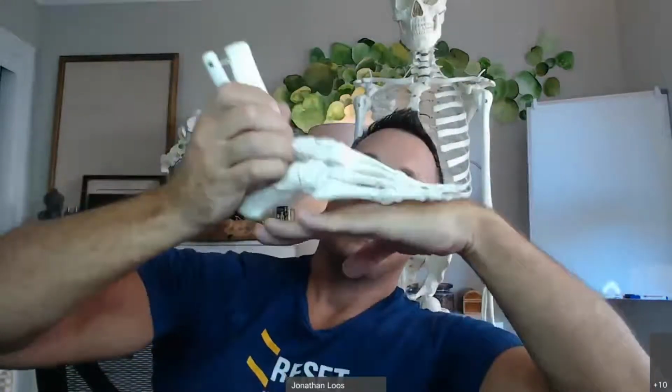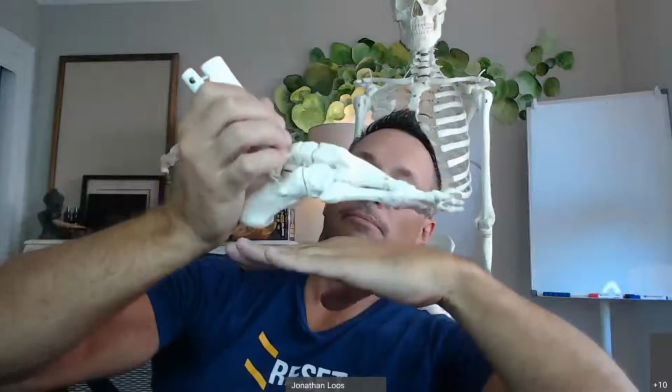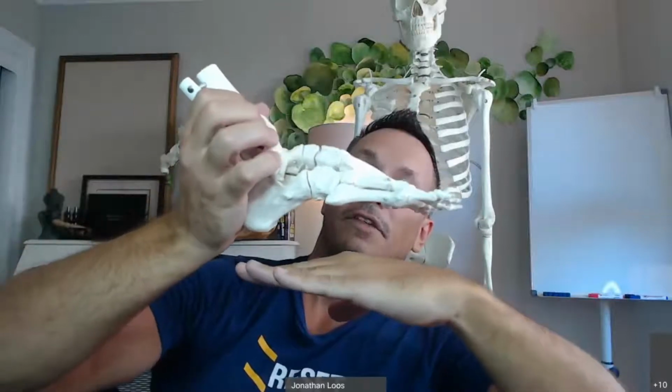Let's go through the ascending of the stairs so you can kind of go through that. So you go to step up, you put your foot up on the step here, and you are kind of in a plantar flex position. You're hitting the ground and you are rolling over and then pushing off.